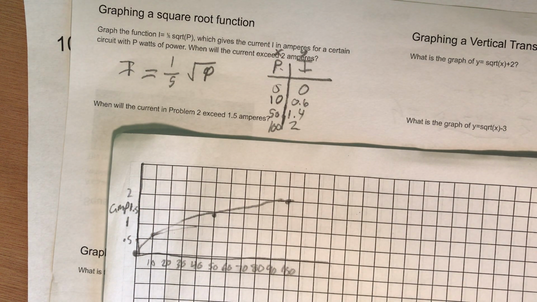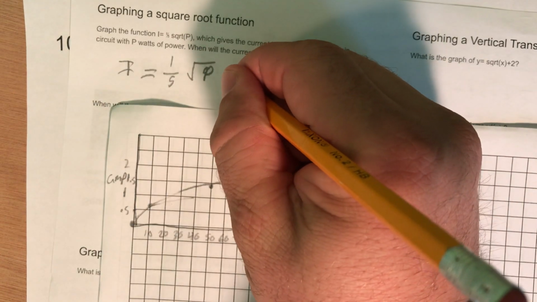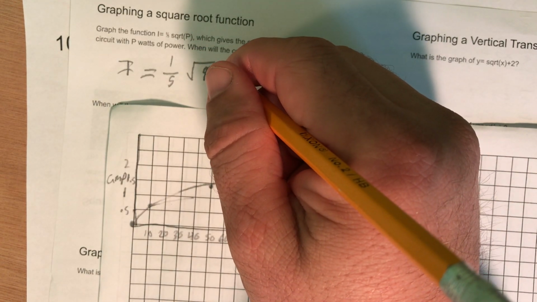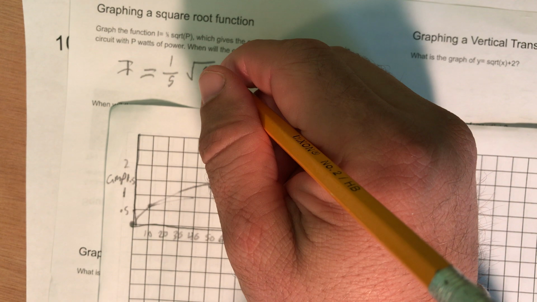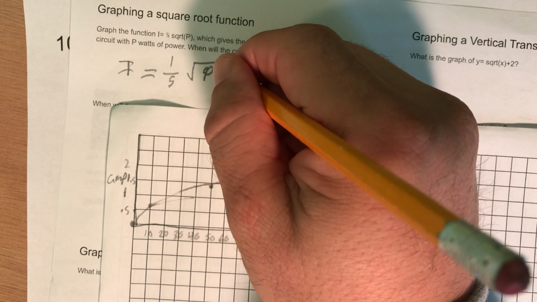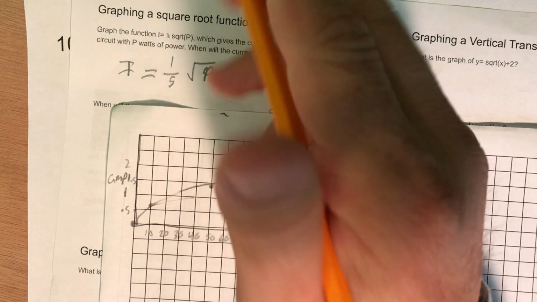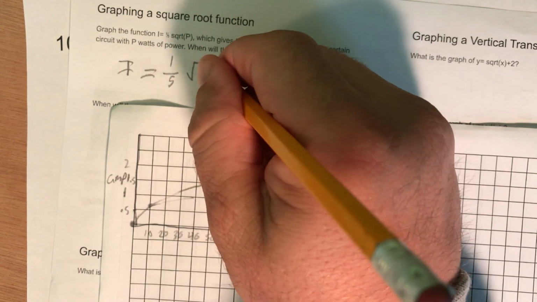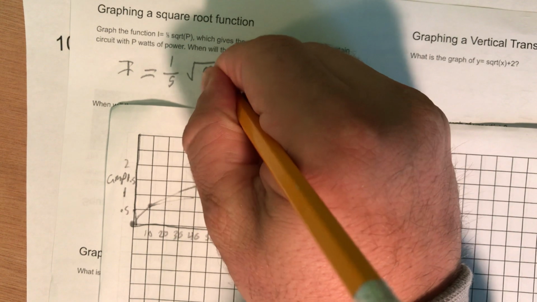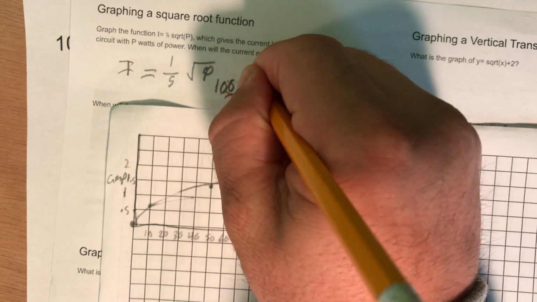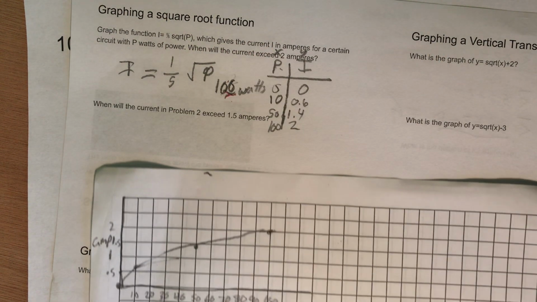Okay, so you have a graph that looks like that. 2 would obviously have been your answer for that one. 2, or 100 watts of power is equal to 2 amps.